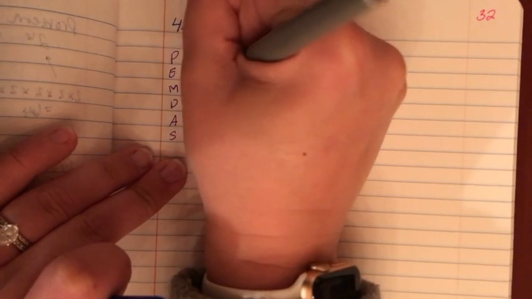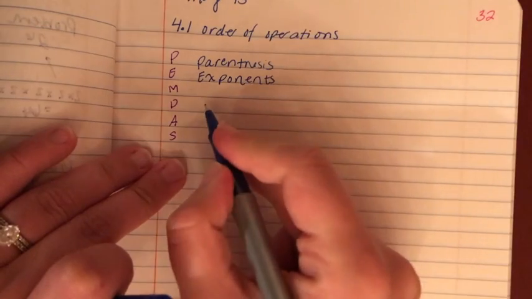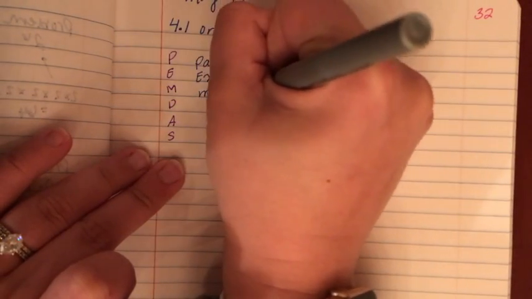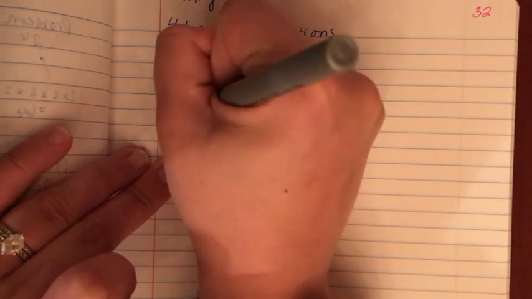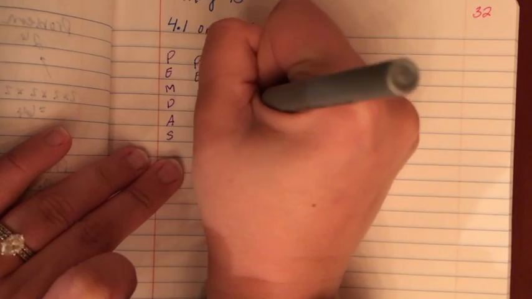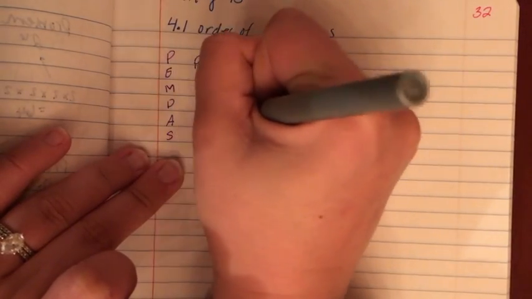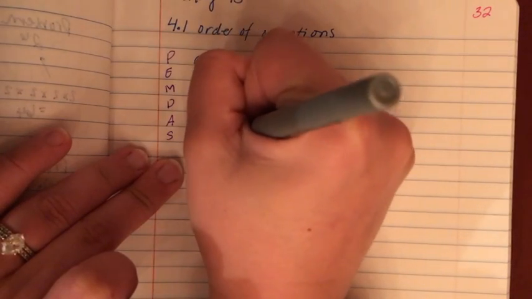The E stands for exponents. The M stands for multiplication. The D stands for division. The A stands for addition. And the S stands for subtraction.